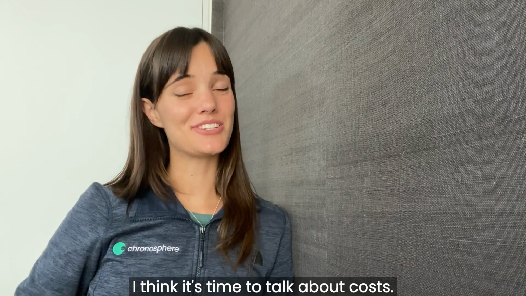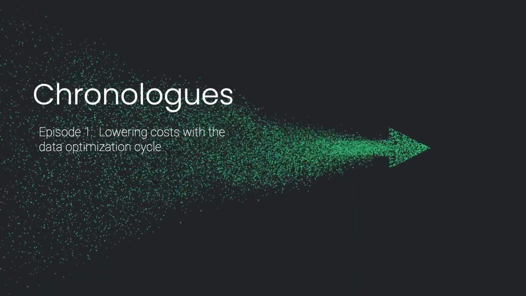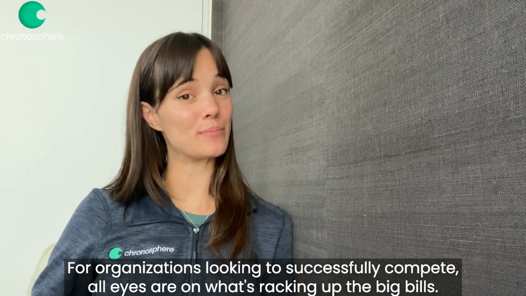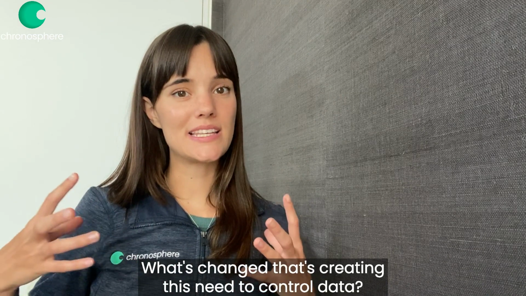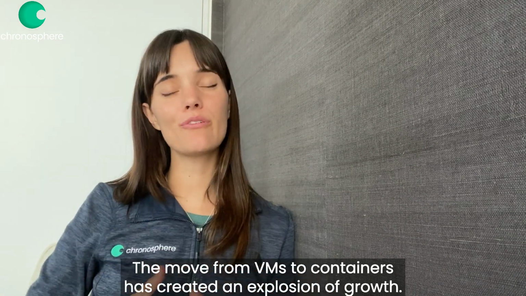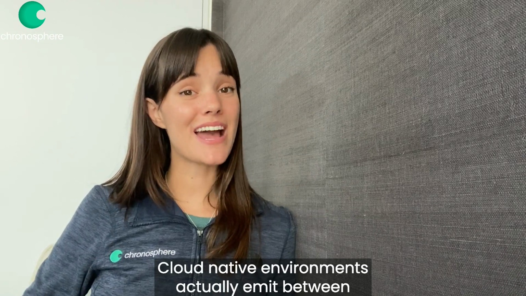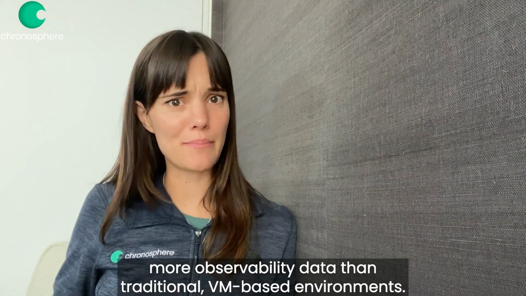I think it's time to talk about costs. For organizations looking to successfully compete, all eyes are on what's racking up the big bills. Data. What's changed that's creating this need to control data? The move from VMs to containers has created an explosion of growth. Cloud-native environments actually emit between 10 times and 100 times more observability data than traditional VM-based environments.